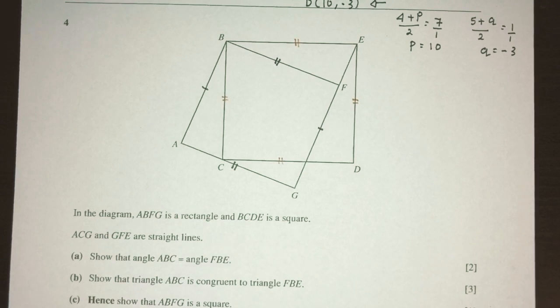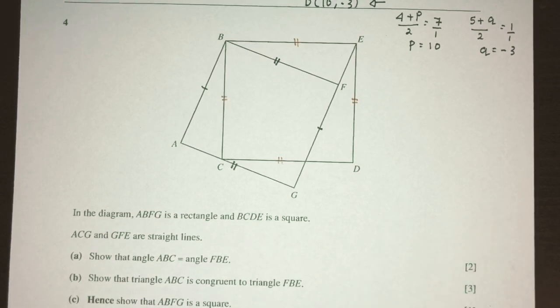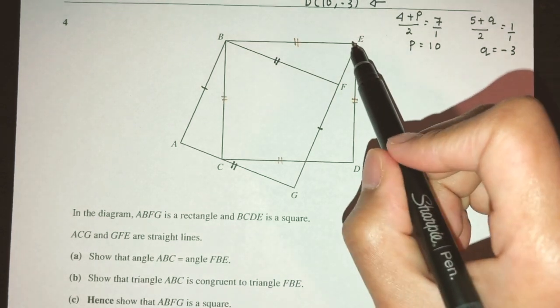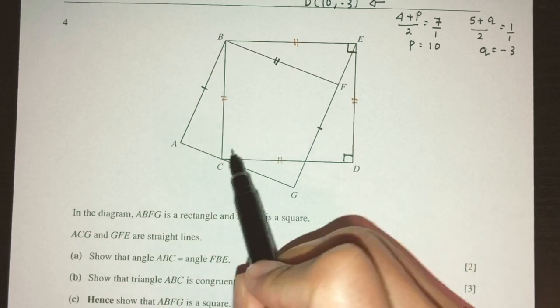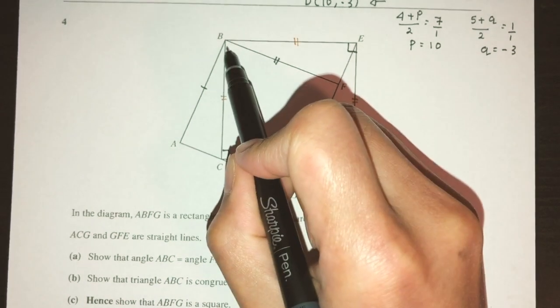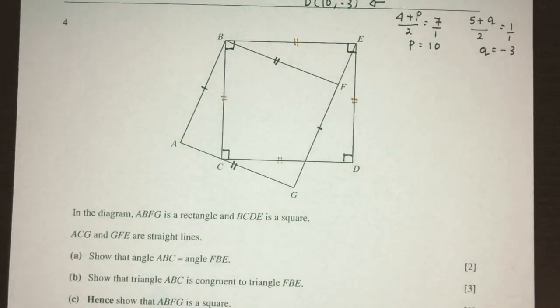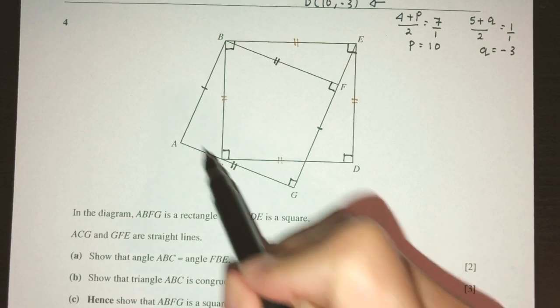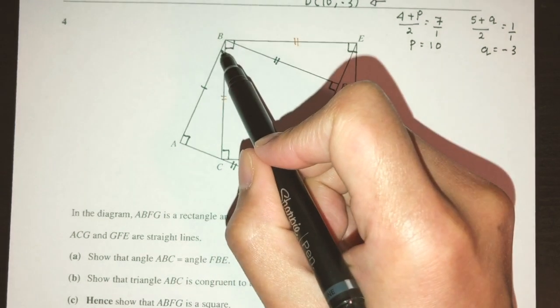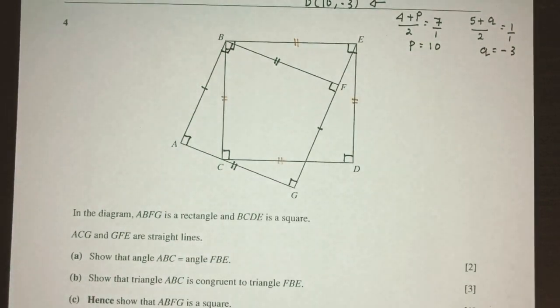Okay. And also, what else do you know about those two shapes? You know that the angle inside is 90, right? So you know that the angle for it is 90, 90, 90, 90. And the angle for a rectangle is also 90. So this is 90, 90, 90, and 90. Okay.